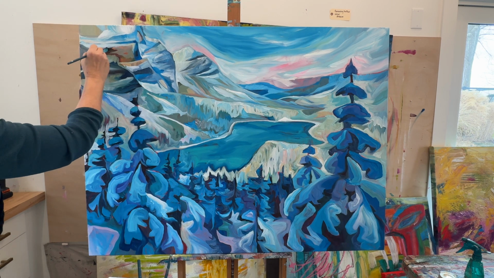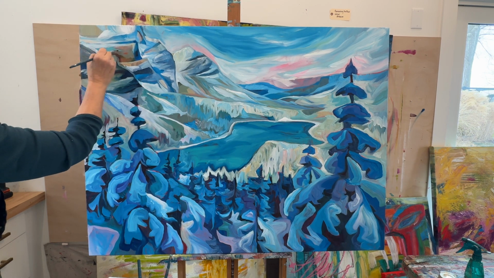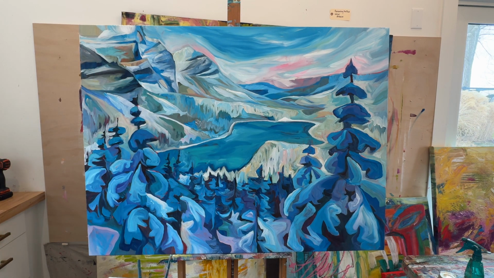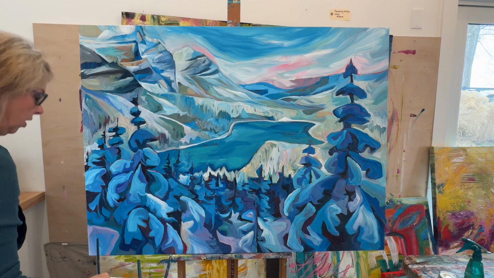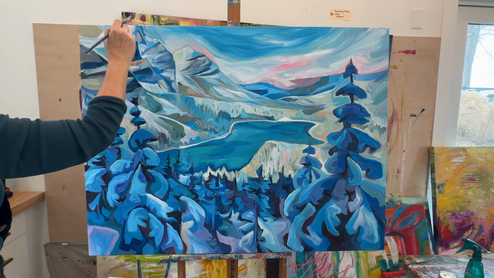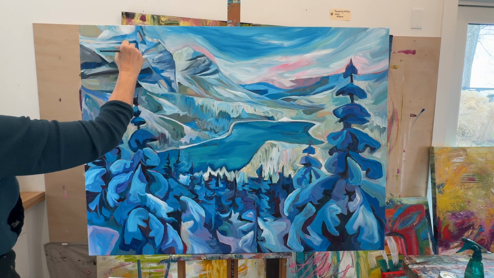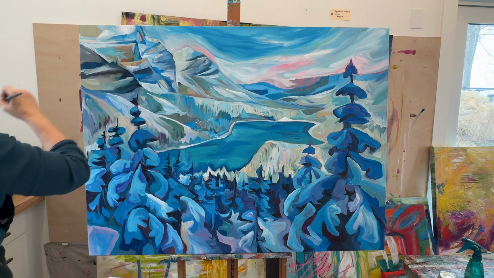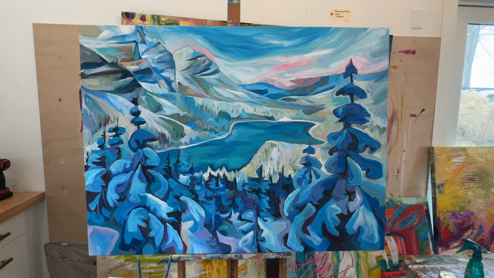Here I'm being bold. I'm going to lose that whole dark spot. Oh, I like that. I like the teal. I touched a cobalt teal to my brush and pushed that back. Ooh, I like that a lot. I think I want to lighten this contrasty ridge.